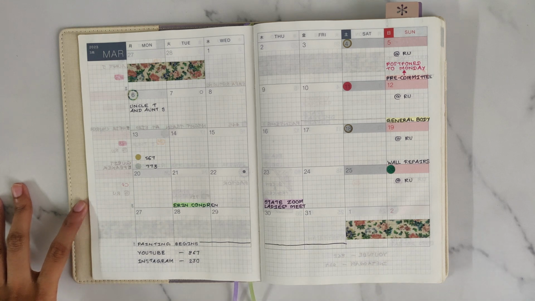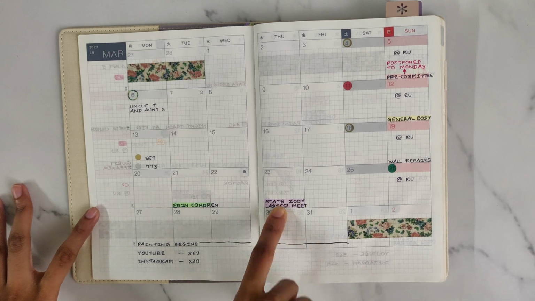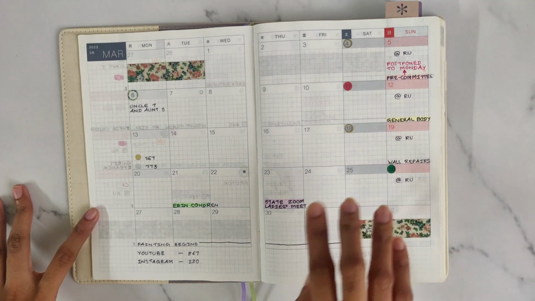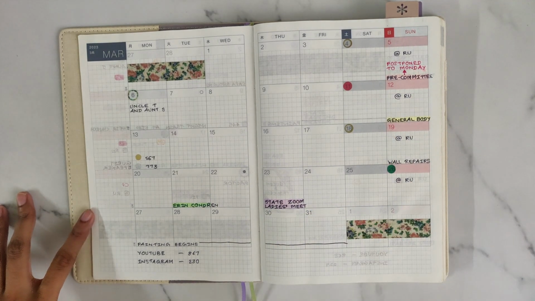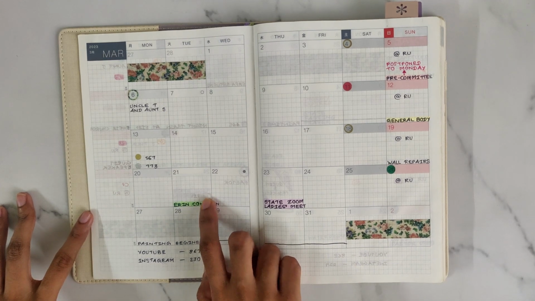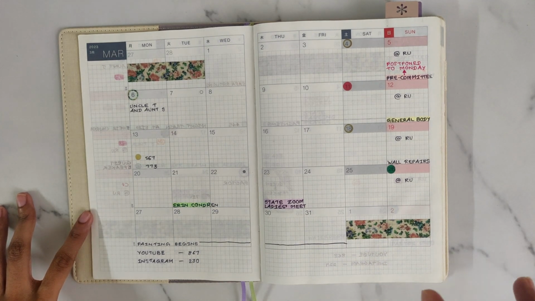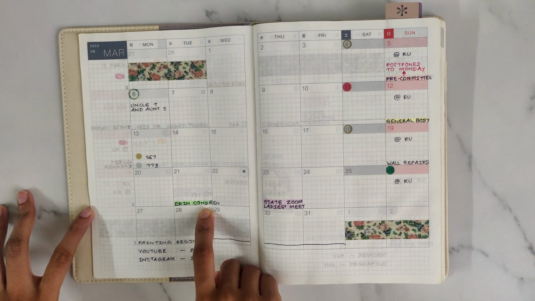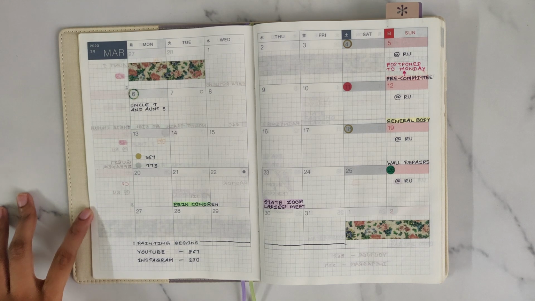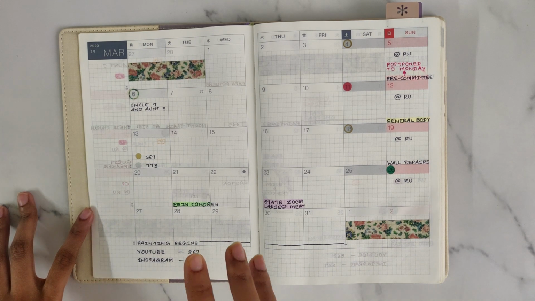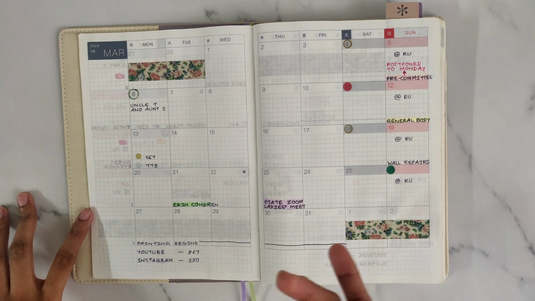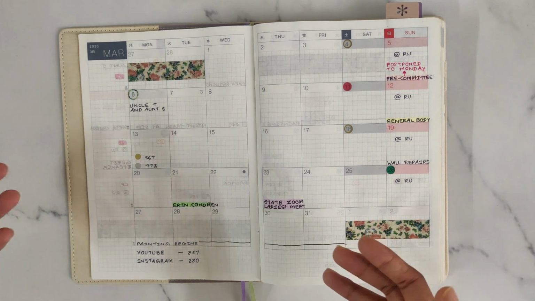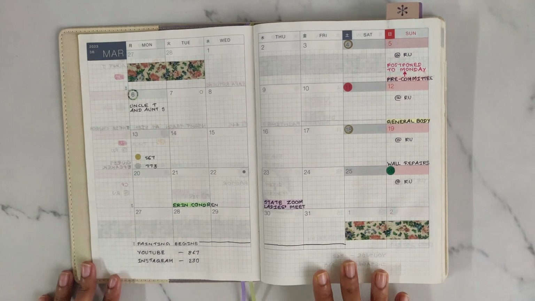Other than that, what I have on these pages are, okay, you might have noticed a few things are highlighted. Now for most of them there is no color coding except for one. The green indicates specifically money spent on stationery, so stationery shopping. Here you can see that I bought from Erin Condren on 21st March. This is just to make me a little self-aware, since this is the category in which I spend a lot of money, considering that I have a stationery channel, and even if I didn't have it, I'd have a lot of love for stationery and planning.